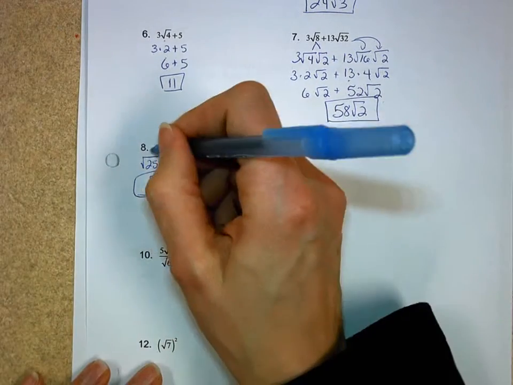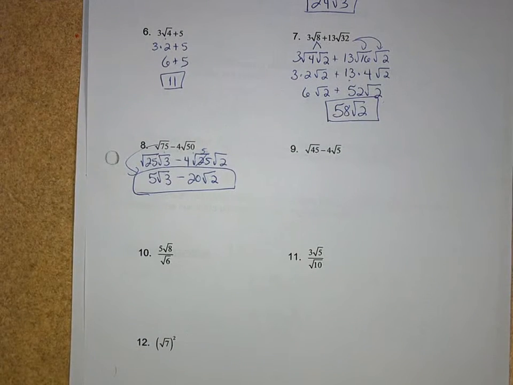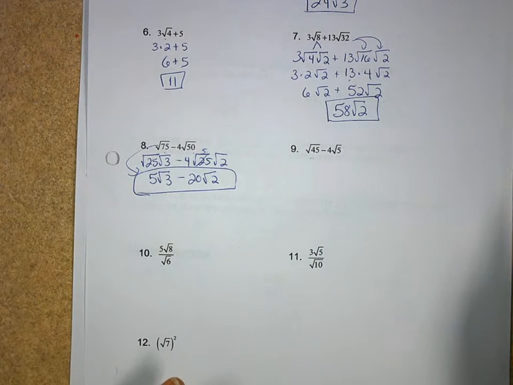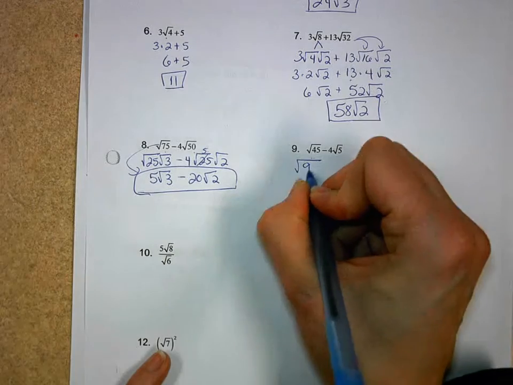Some of you are able to go from here to there. Great, do it. Simpler ones I want you to be able to do in your head. That's totally fine. How about this one here? Okay, that's the square root of 45. 45 is not a perfect square number, but the largest number that can come out is 9.